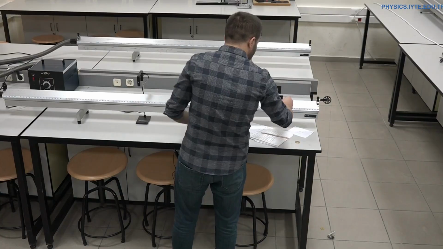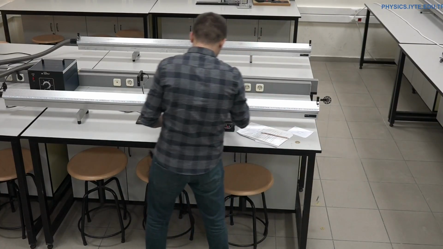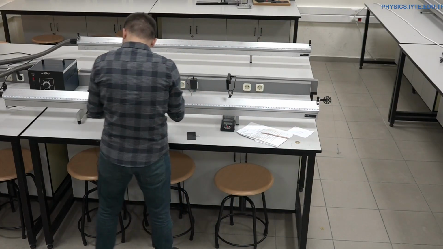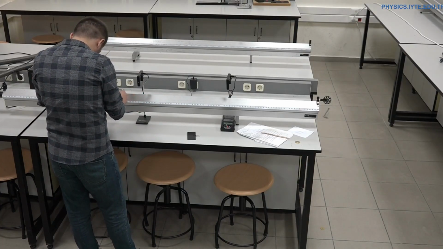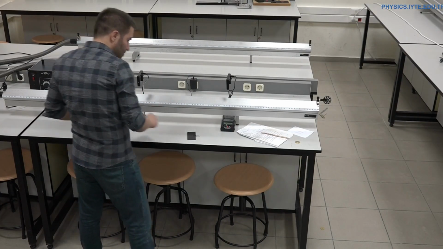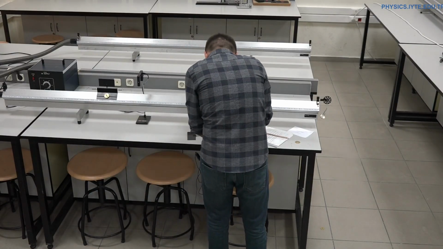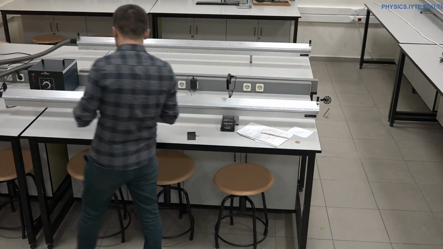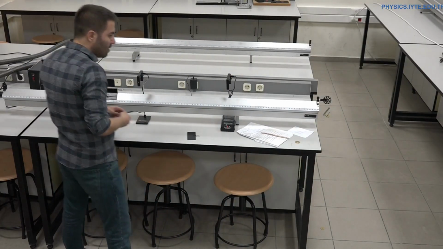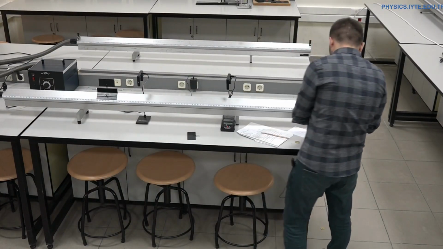And now I'm going to do another mass change. Reset the equipment. Now I'm going to take another 20 grams from here and add it to here.